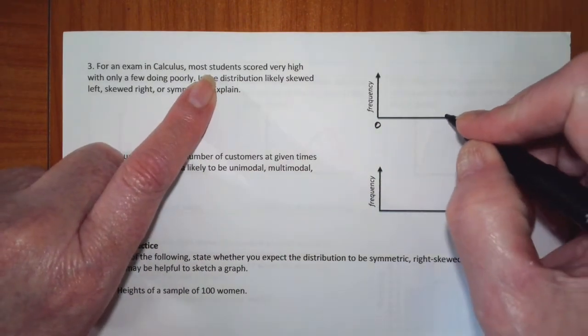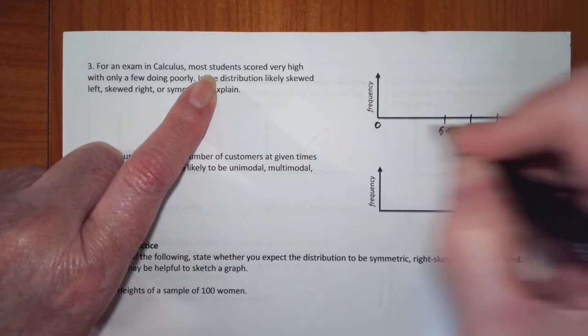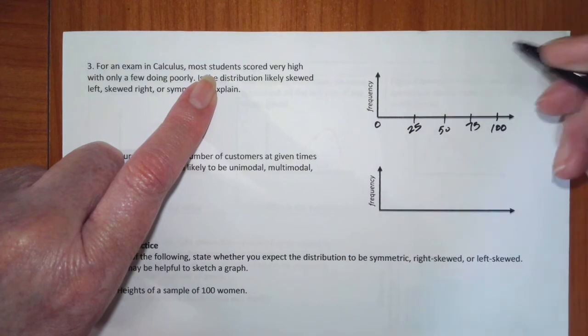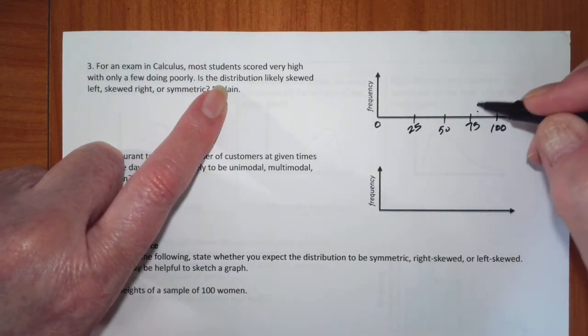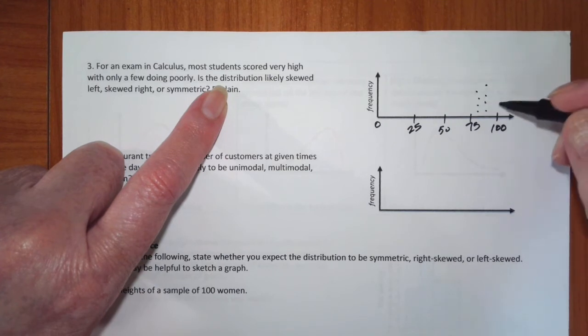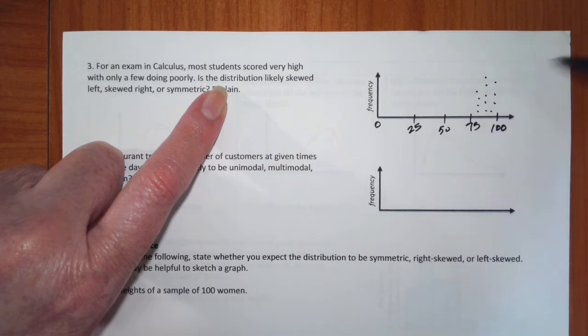So let's say this is 50, and let's say this is 75, and this would be 25. Okay, so most of them did really well. So I'm going to say that most of them got in between the 75 and the 100 range.